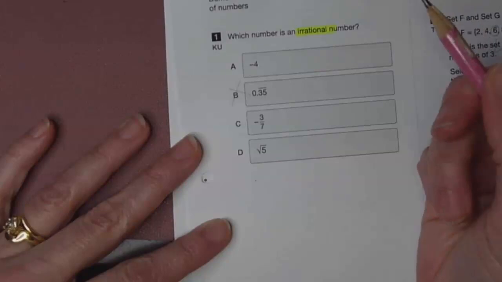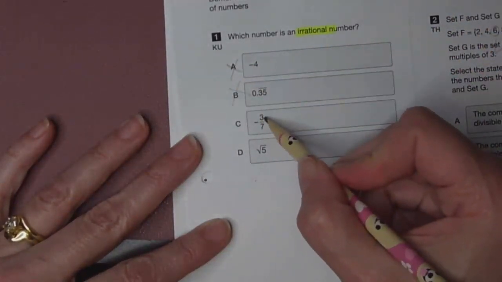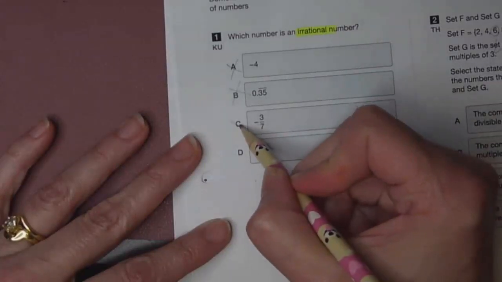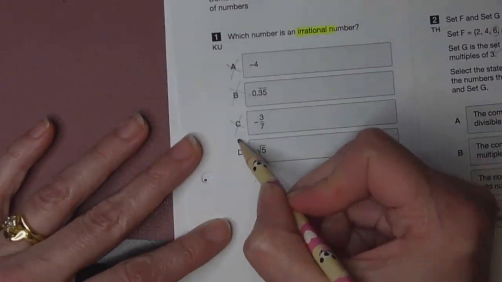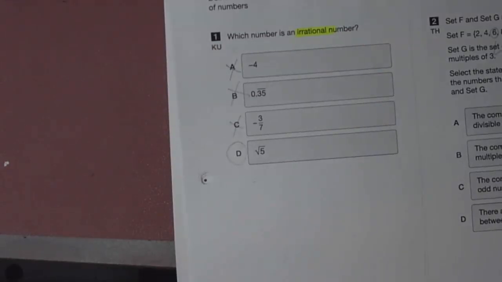-4 is an integer, so that's definitely a rational number. Here's two integers expressed as a fraction, so that's definitely not going to work. So obviously it's going to be the square root of 5, right? Because that decimal will not repeat.